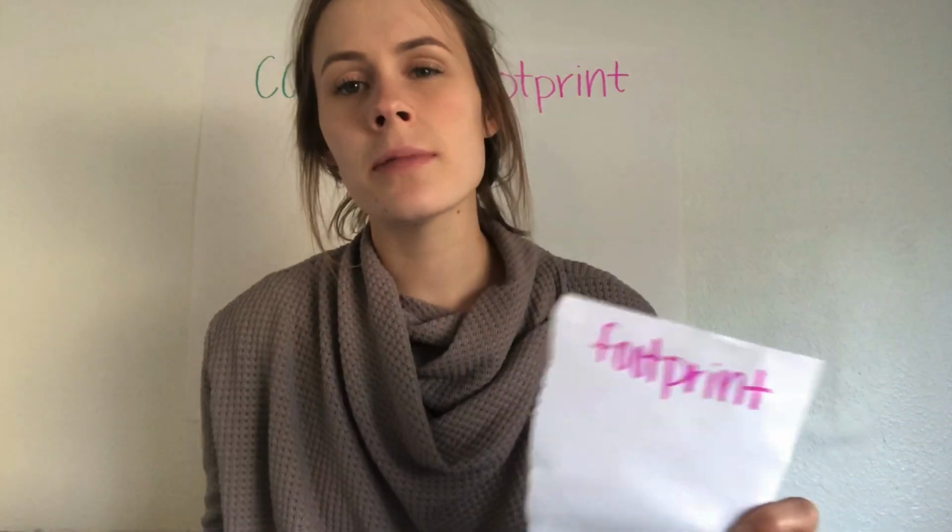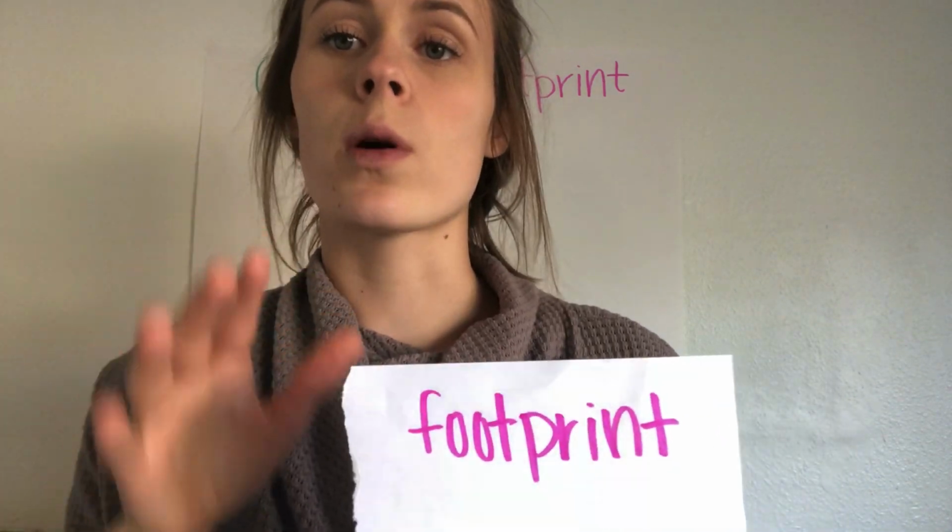The second half of the term is footprint, and you probably all know what a footprint is, but just to think about it a little bit deeper, a footprint shows us where we've been. Maybe we were outside playing in the mud or on the softball field, or maybe we were in the snow. So a footprint shows us where we've been, and it can also impact the material that we step on to make the footprint, such as, let's see, like the tile or the carpet.